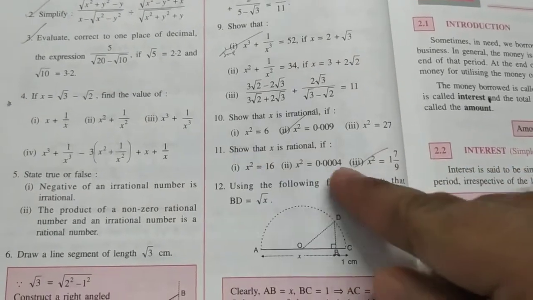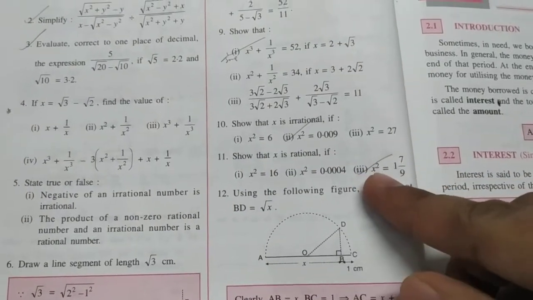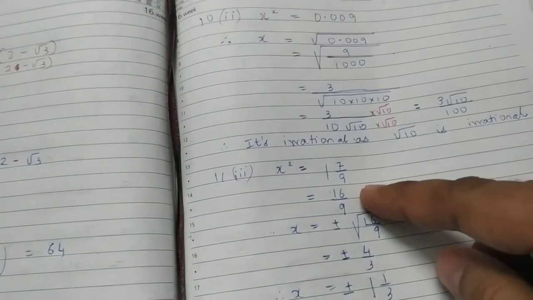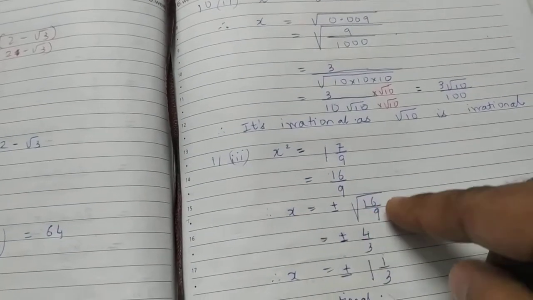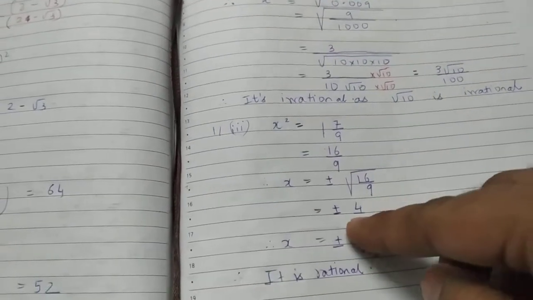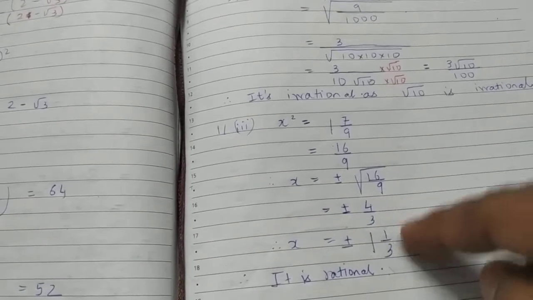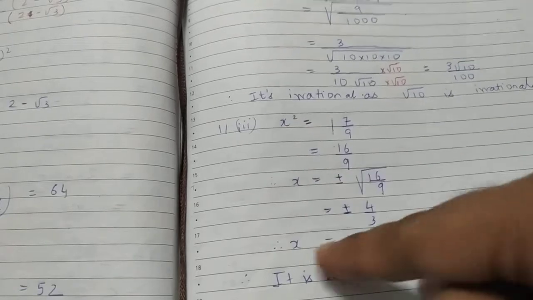In 11.3, we have to solve, get the value of x, and prove that it is a rational number. So we'll convert the mixed fraction into an improper fraction. Square will become square root. Find the answers. Yes, plus and minus is required in algebra. We see that this is a rational number, hence x is as well.